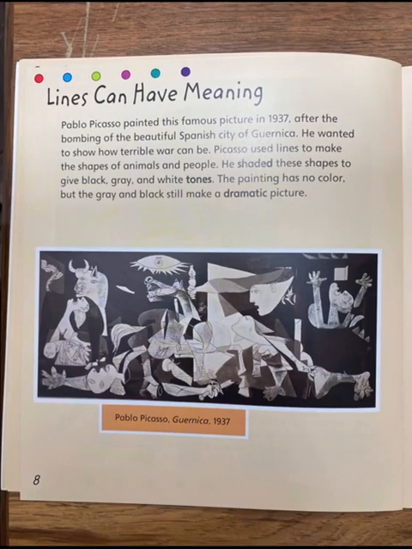Lines can have meaning. Pablo Picasso painted this famous picture in 1937 after the bombing of the beautiful Spanish city of Guernica. He wanted to show how terrible war can be. Picasso used lines to make the shapes of animals and people. He shaded these shapes to give black, gray, and white tones. The painting has no color, but the gray and black still make a dramatic picture.